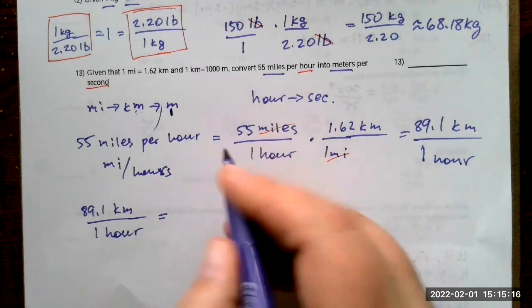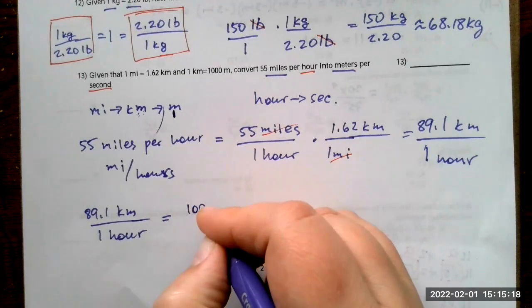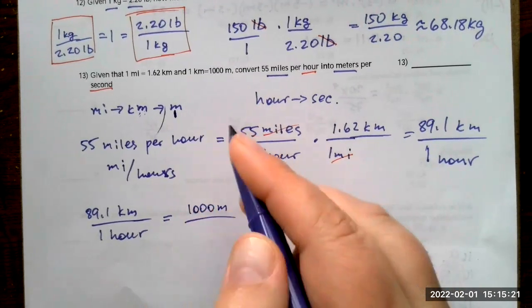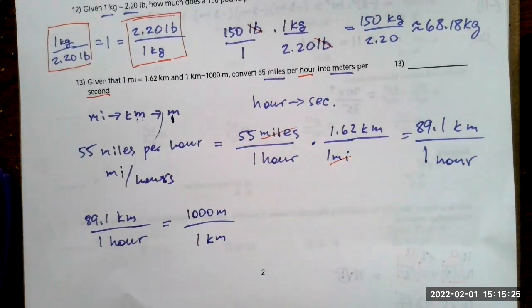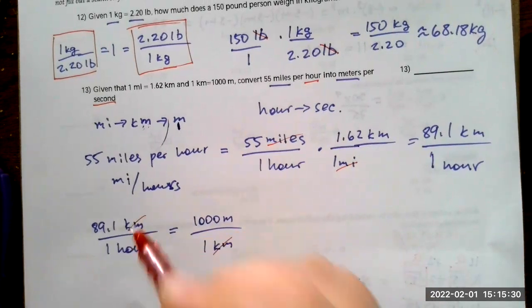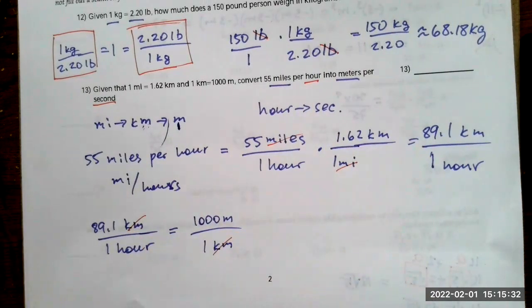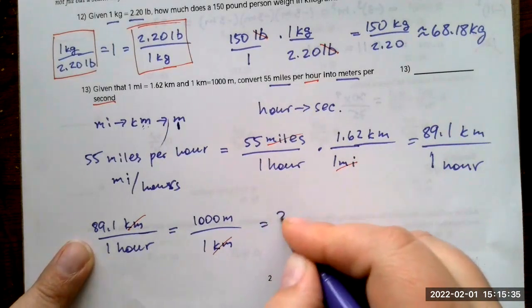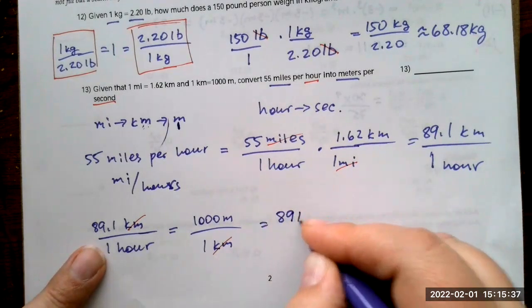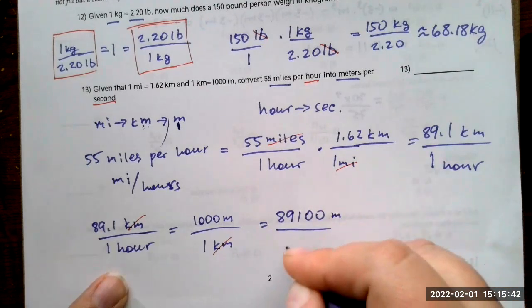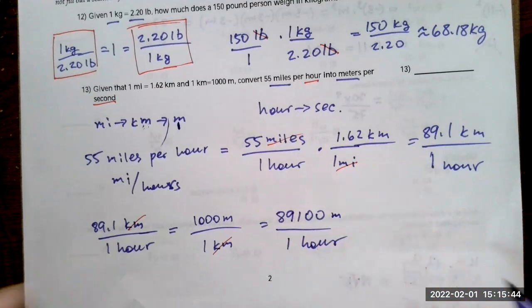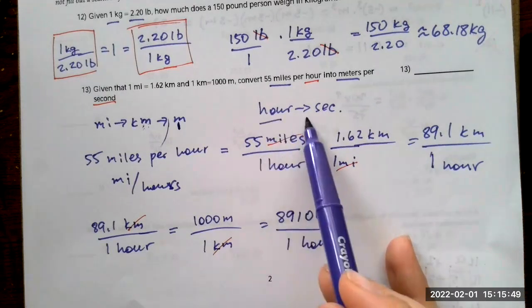So 1,000 meters is 1 kilometer, so kilometer goes on the bottom. So again, I cancel out kilometers and I have 89,100 meters over 1 hour.